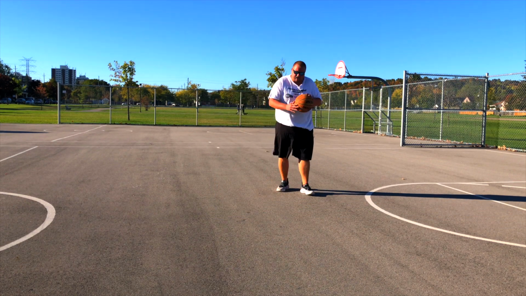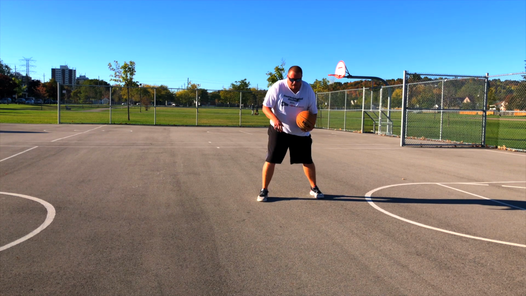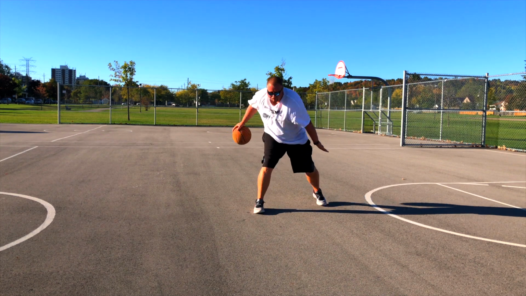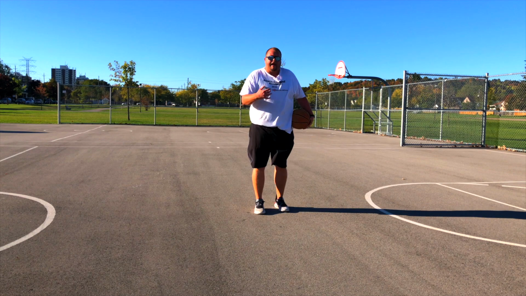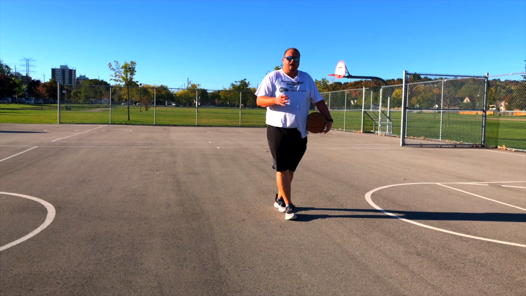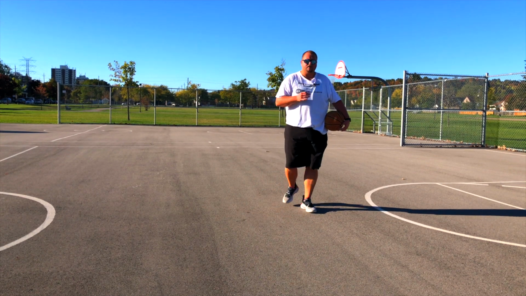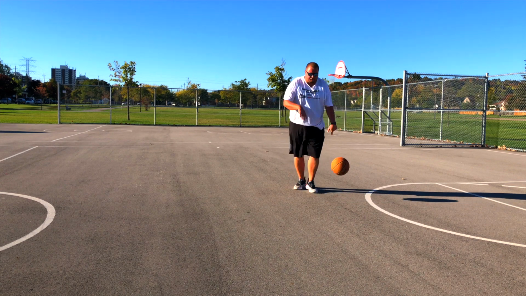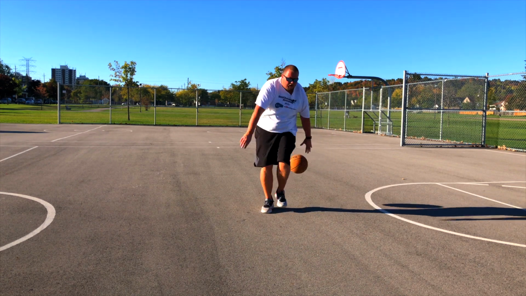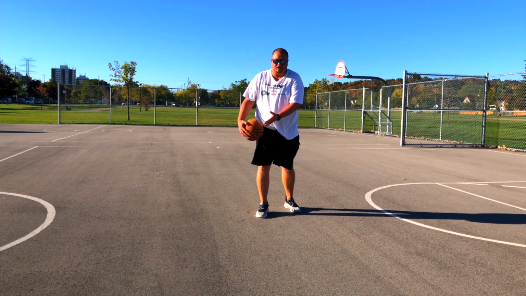So you can practice this very easily in the same spot. What you're going to do is crossover, behind the back, crossover, and you can practice this move. Now, when it gets to the game, you really want to start acting like you're going to be going in that direction, stopping, and then going in that direction again.